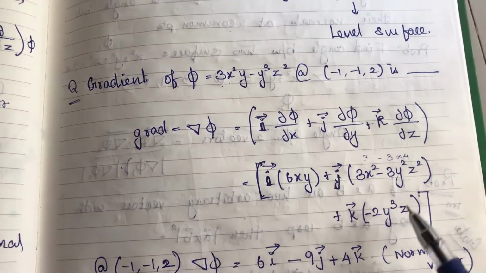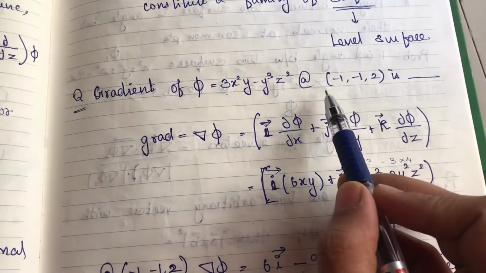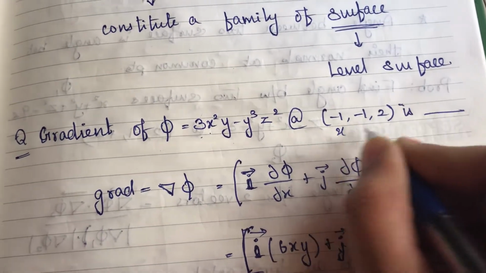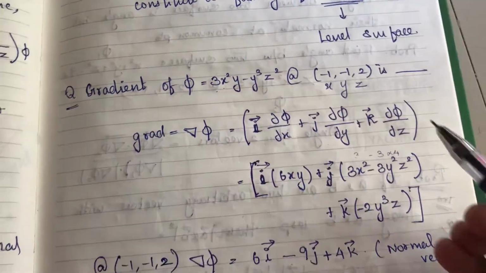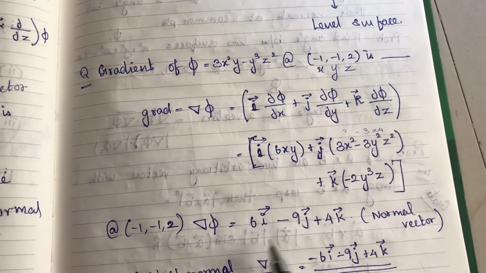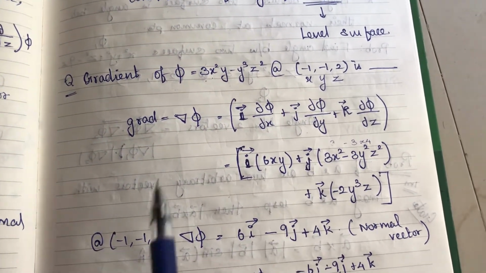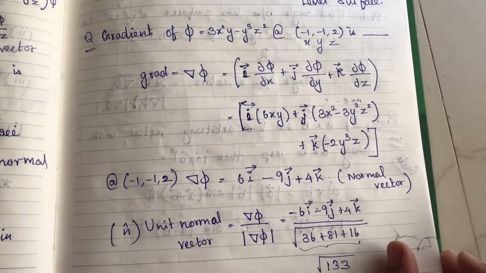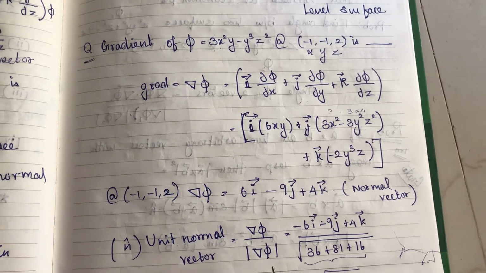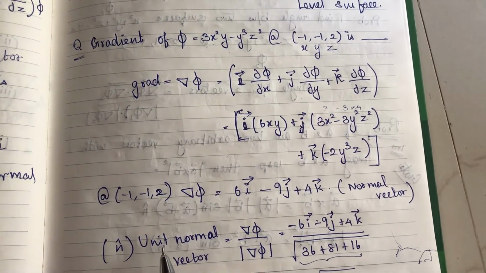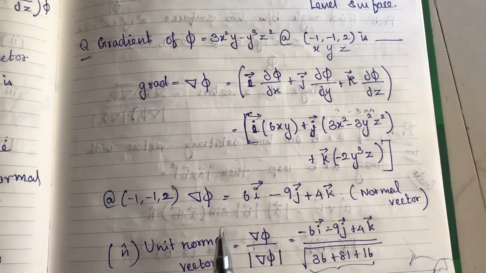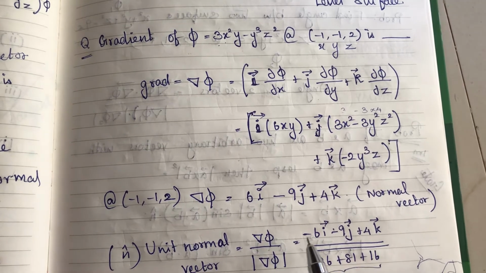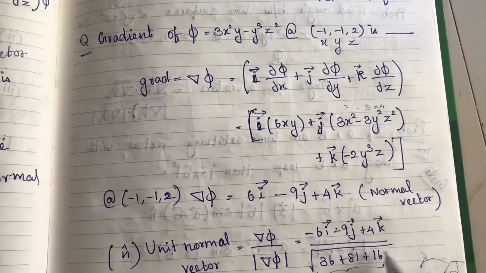So this is the gradient. They have given the values of the point here: the x point, y point and z point. Just substitute these points here and you will get a normal vector, that is, the gradient of this function. If they ask for the unit normal vector, just take this vector as del phi by modulus of del phi.